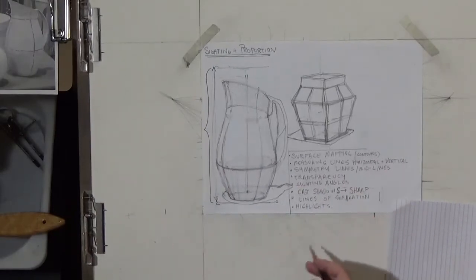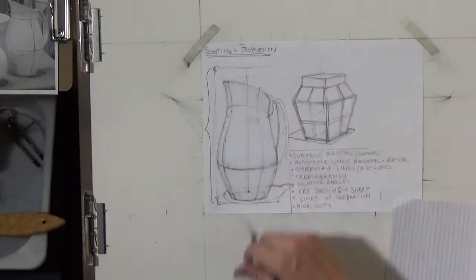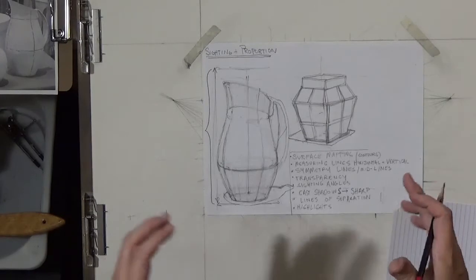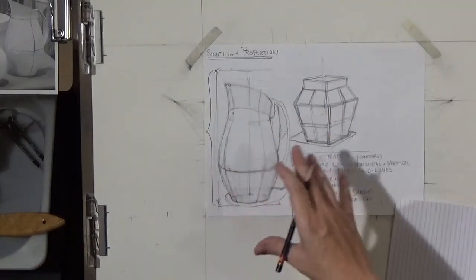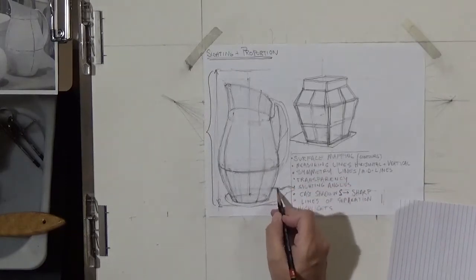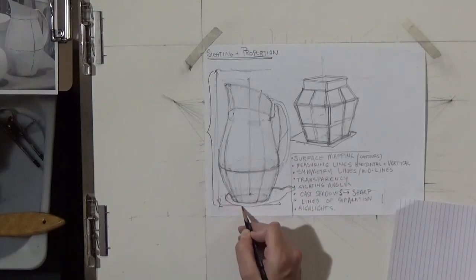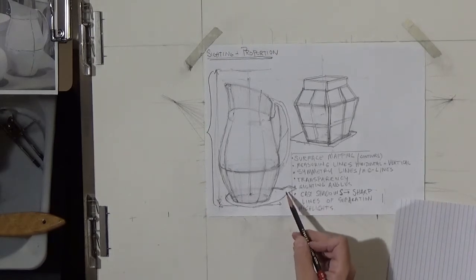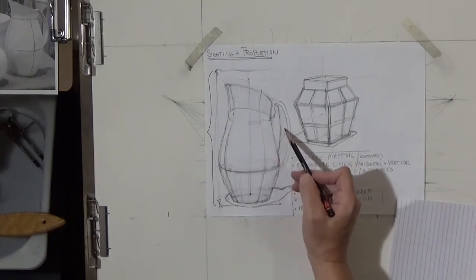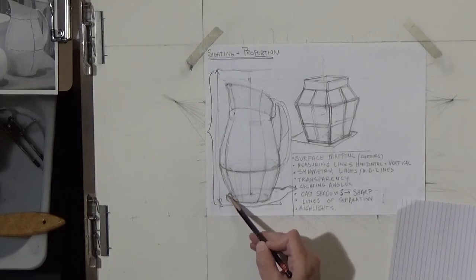I'm also asking you to do other things, like get the objects in an arrangement that makes sense in space. And I'm also asking you to draw outlines and to start to work on some of the shapes of your cast shadows in your drawing.